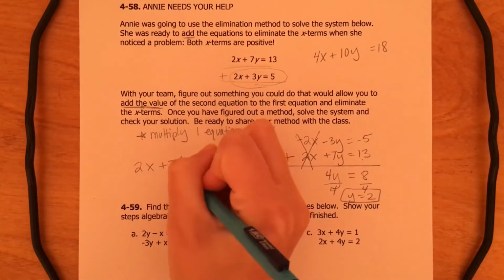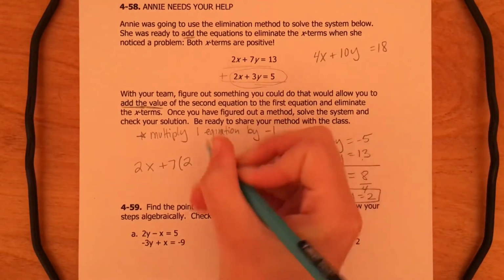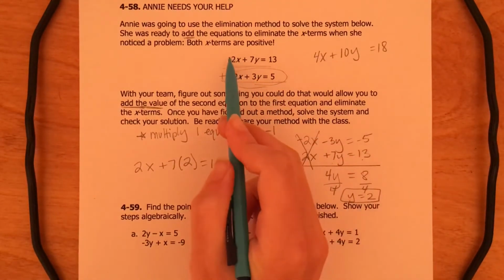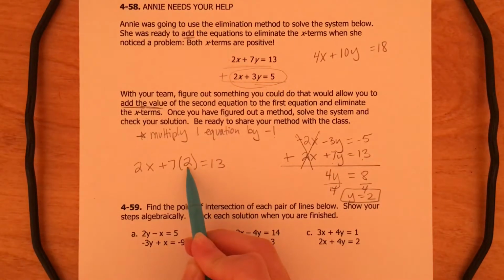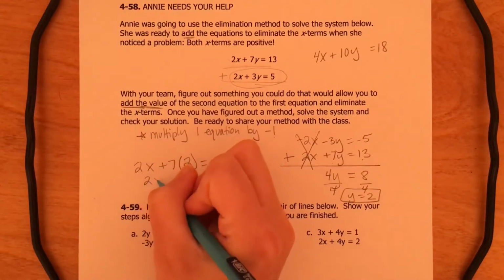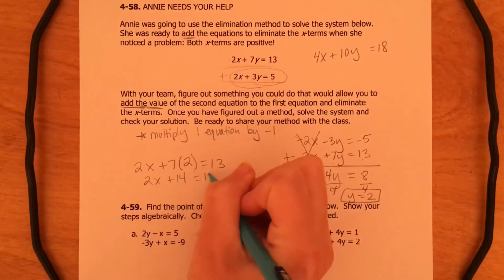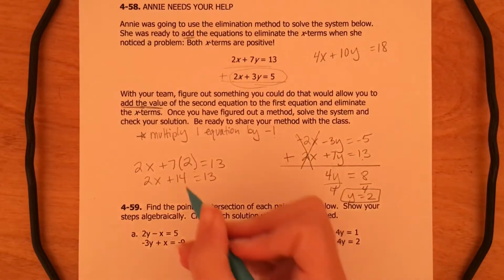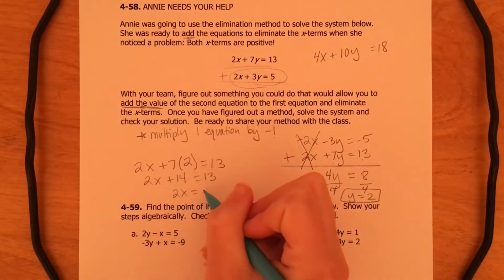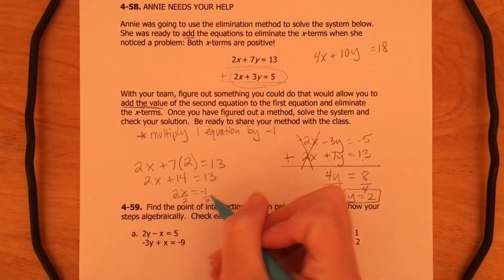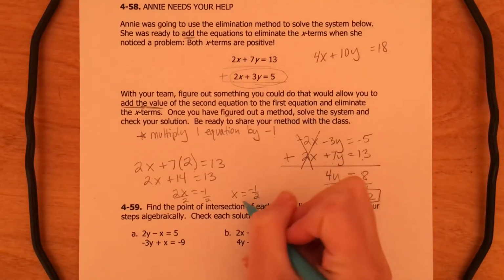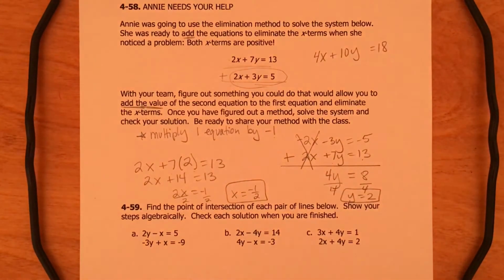2x plus 7 times y, which I know y is worth 2, equals 13. So I just took this first equation right here and changed the y to say a 2 instead of y. Okay, so I'm going to multiply these together. 2x plus 14 equals 13. And I'm going to subtract 14 to get rid of it on the x side. So I'll get a negative 1, and I'm going to divide by 2. So I get x equals negative 1/2. Okay, so those are both of my solutions. x equals negative 1/2 and y equals 2.